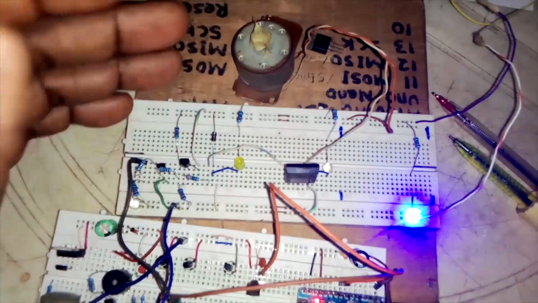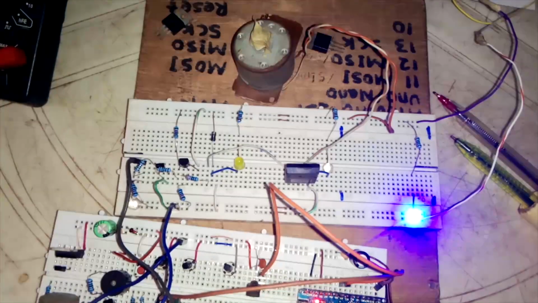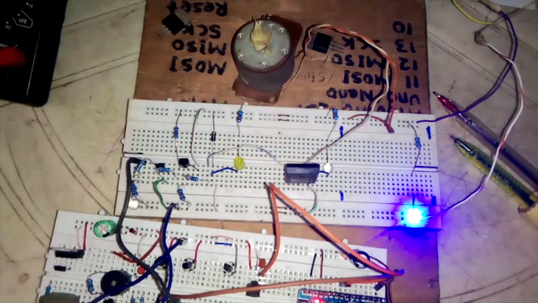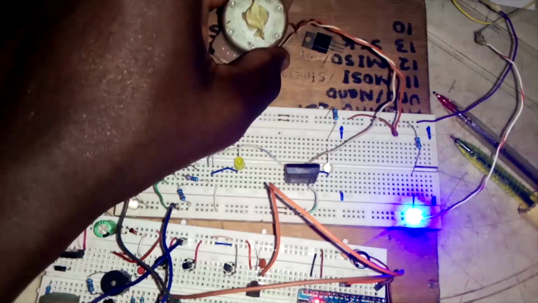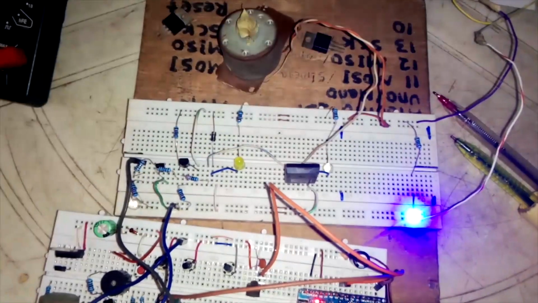I will show you the one that I did for my friend, how I applied the circuit to controlling the DC standing fan. The DC standing fan comes with a bigger motor. I'm just using this to demonstrate, to test the circuit, so you can see.